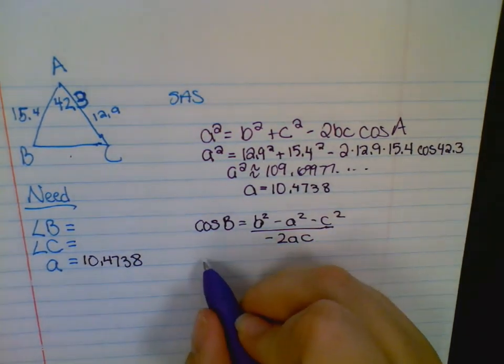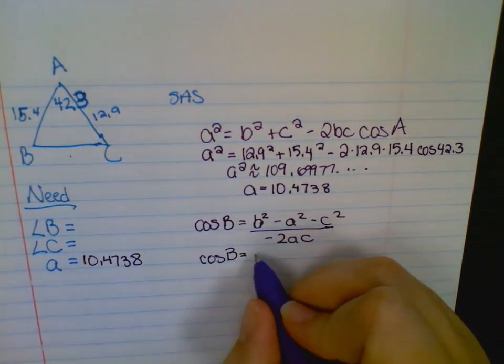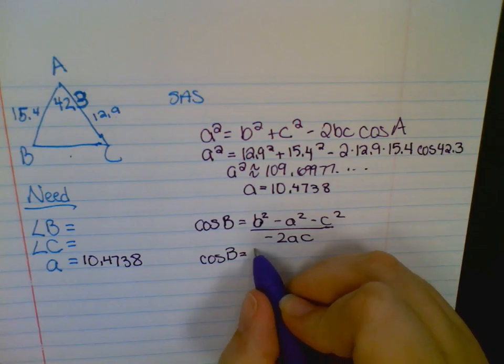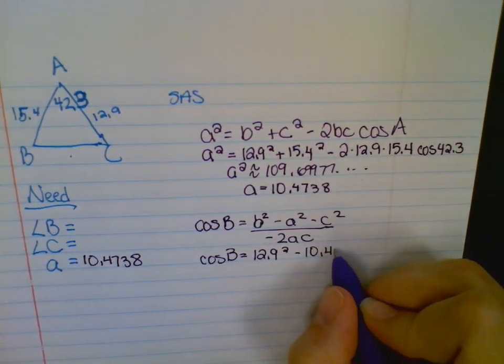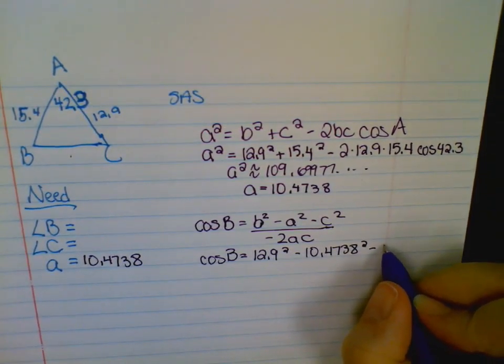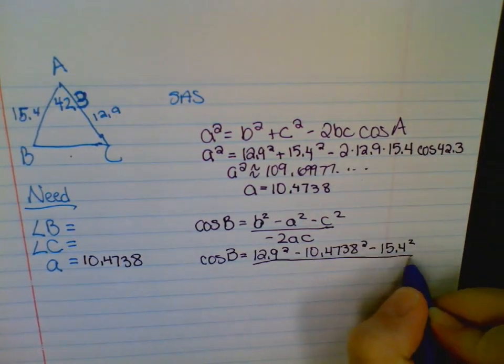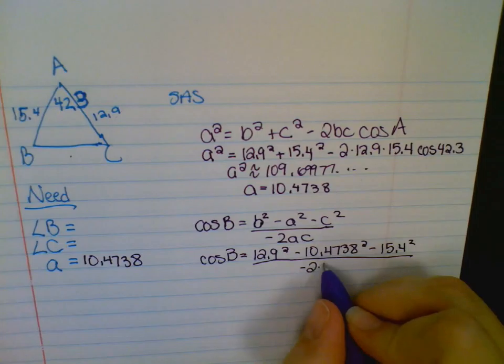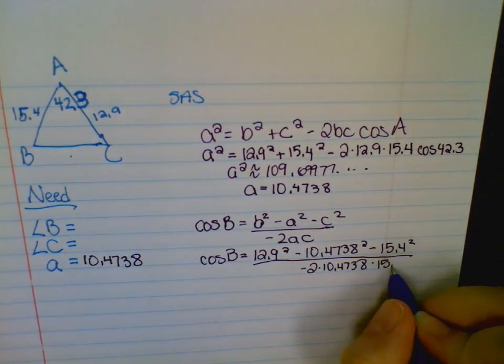So plug in everything we know. The cosine of b equals 12.9 squared minus 10.4738 squared minus 15.4 squared, divided by negative 2 times 10.4738 times 15.4.